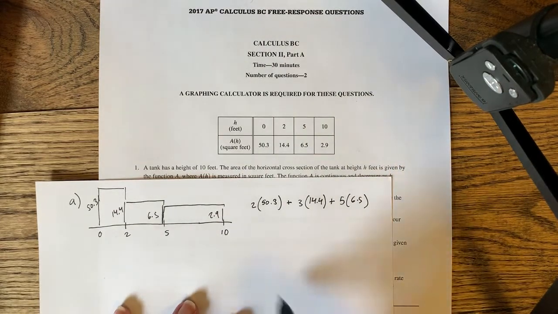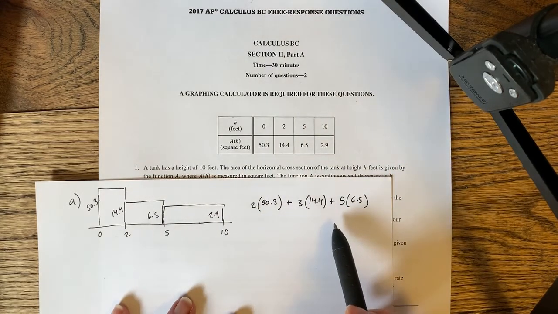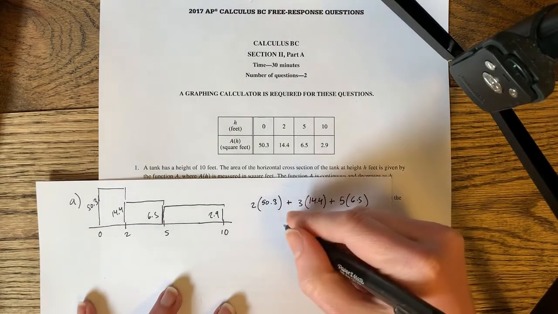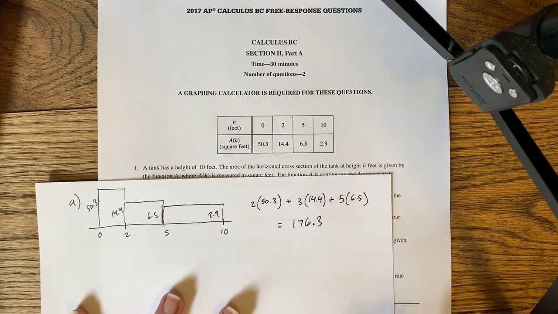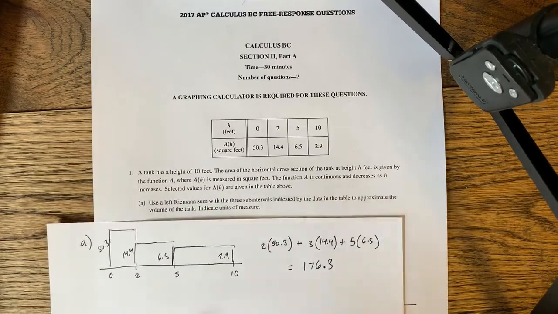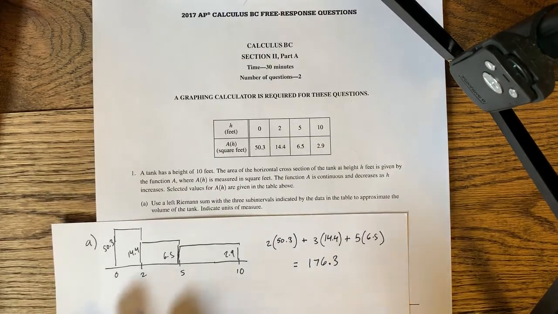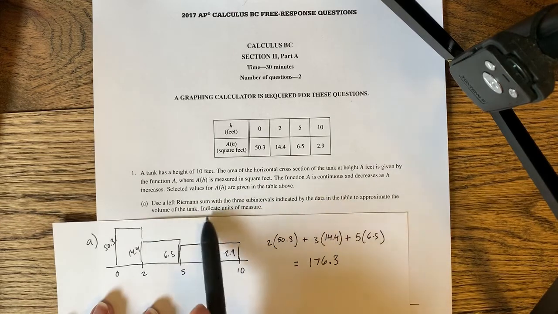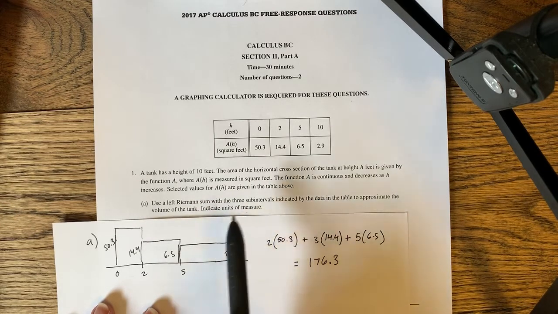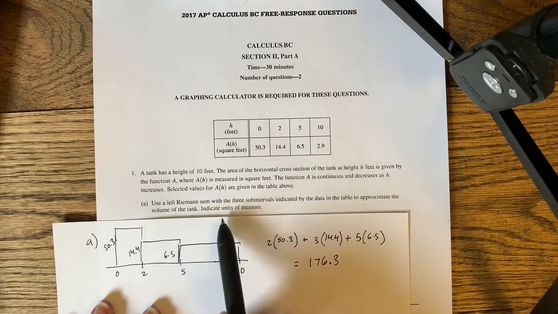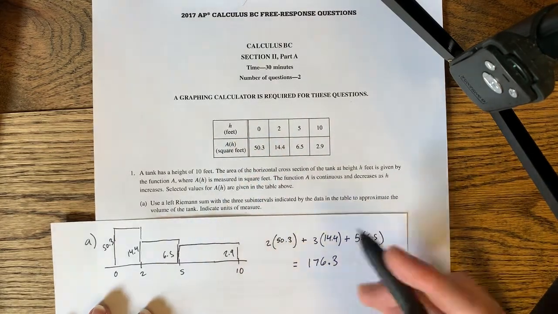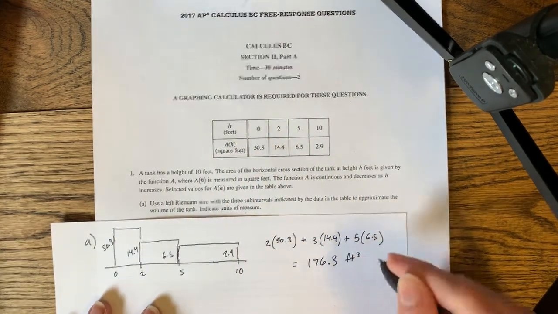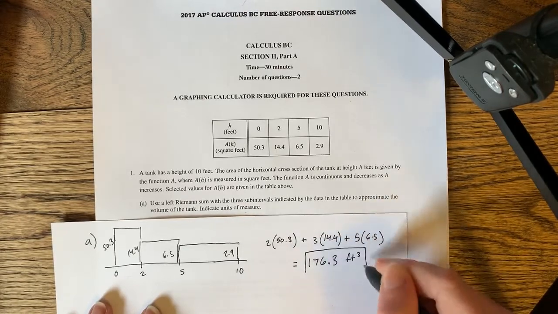And when you multiply that out, and you do have a calculator, so that's really nice, then your answer is 176.3. Now, you definitely need units. Always go back and read the question. It says indicate units of measure. Okay, so this is volume, and we got it by multiplying square feet times feet. So this is in feet cubed. All right, so there is your answer.